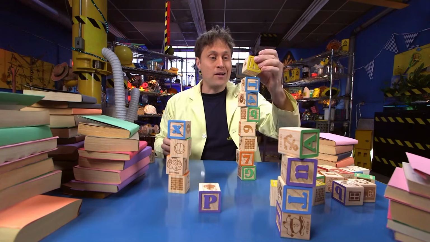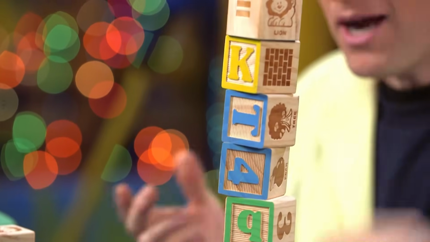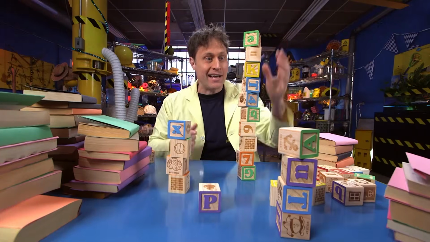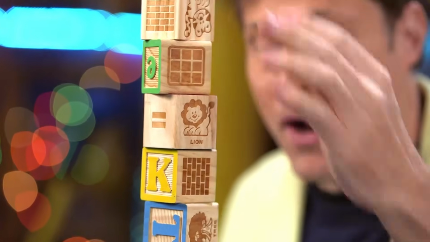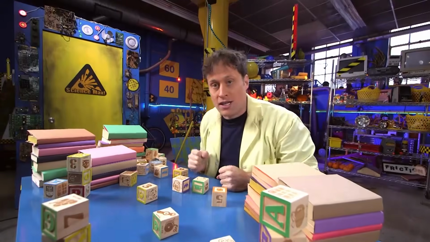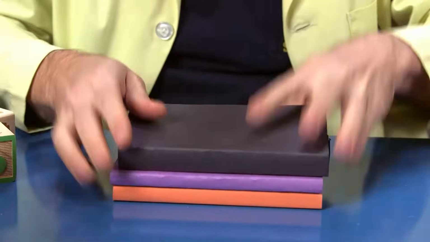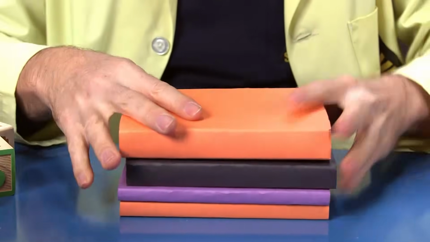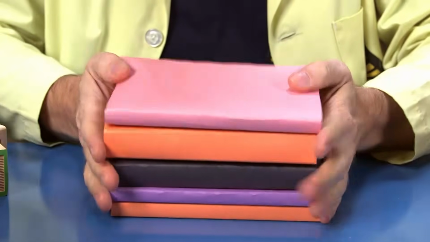If you want to build a block tower, you might think the fastest way to do it is just by building a single stack of blocks. But science may have a few things to say about that, and those things would be no. Let's try it with books. The books are much wider than the blocks, so that will give me a wider base, right?